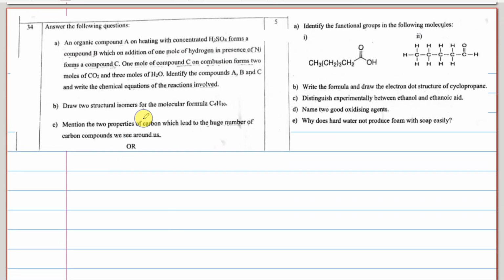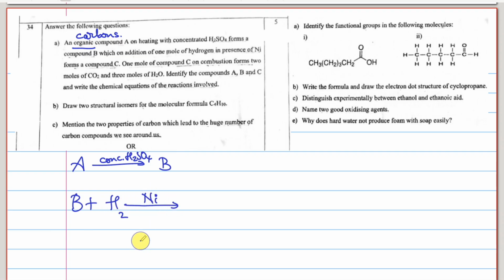Next, question number 34. An organic compound A on heating with concentrated H2SO4 forms a compound B, which on addition of 1 mole of hydrogen in presence of nickel catalyst forms compound C. So let us read one sentence at a time and try to jot it down. An organic compound A. They have used the word organic, that means it is from the chapter of carbon compounds. So A on heating with concentrated H2SO4 forms compound B. Which on adding 1 mole of hydrogen, so B plus hydrogen in presence of nickel catalyst forms compound C.